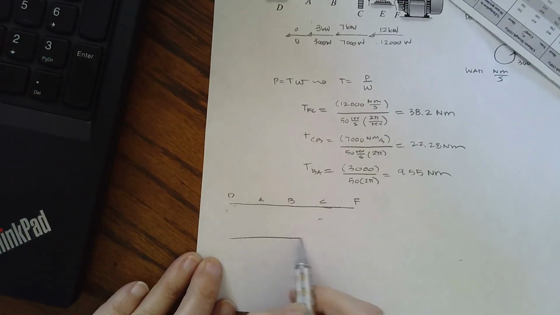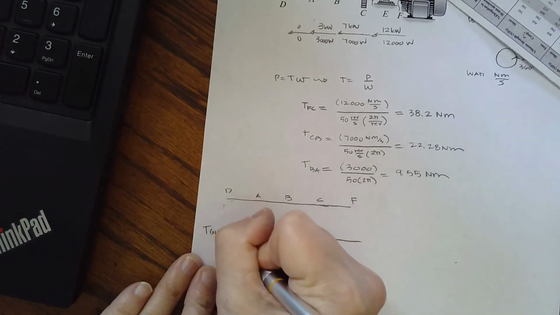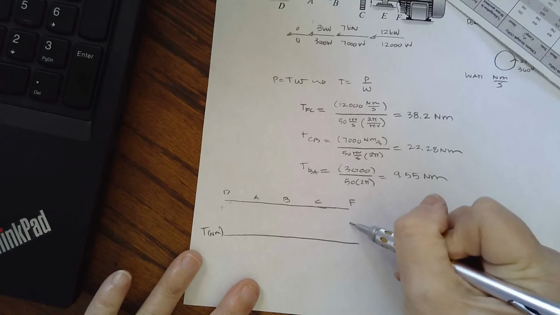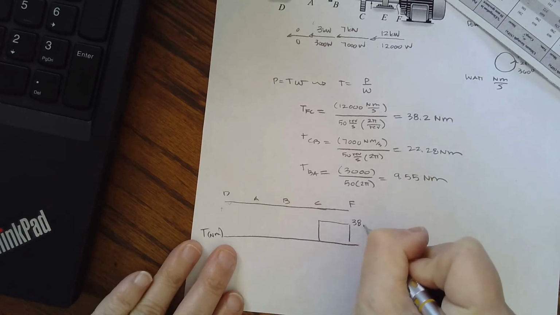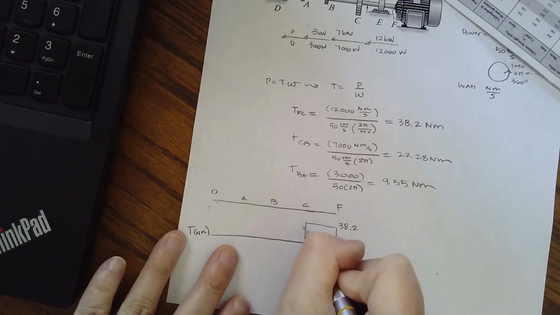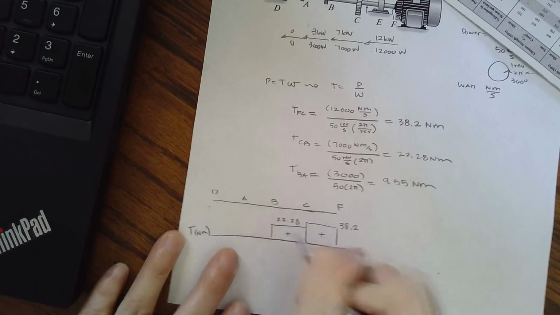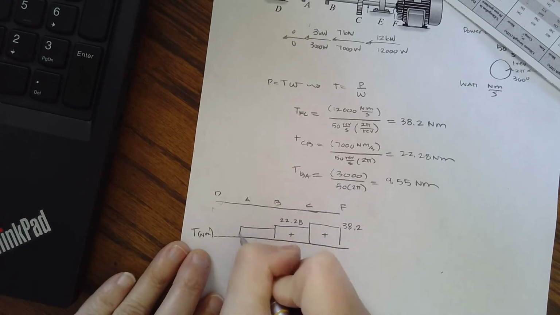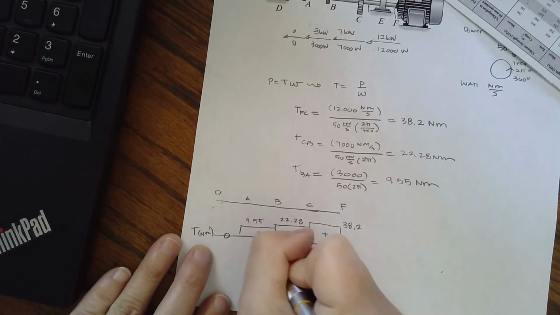So now I can draw, what does my torque look like? My torque is in Newton meters, and I have 38.2, and then 22.28. We're all positive, or it doesn't really matter, and then 9.55, and then 0.